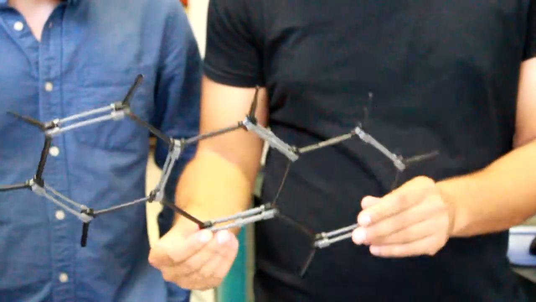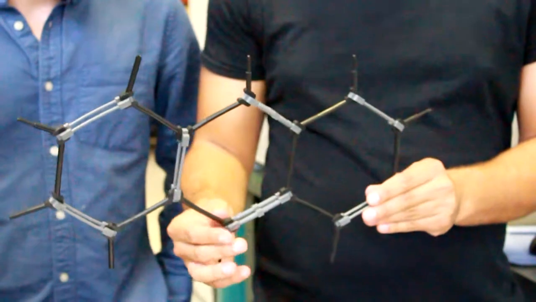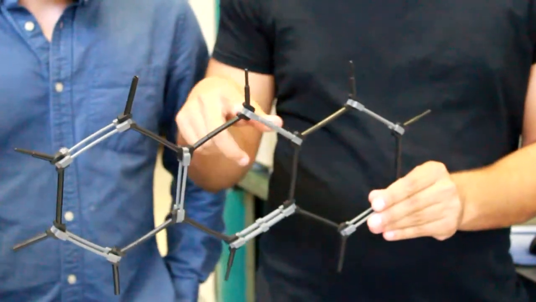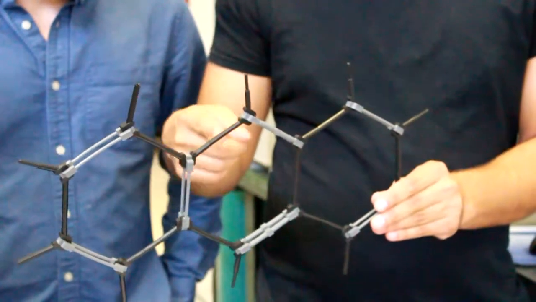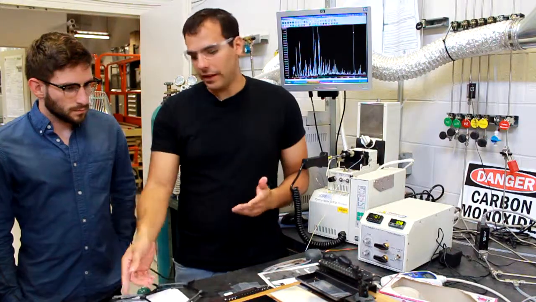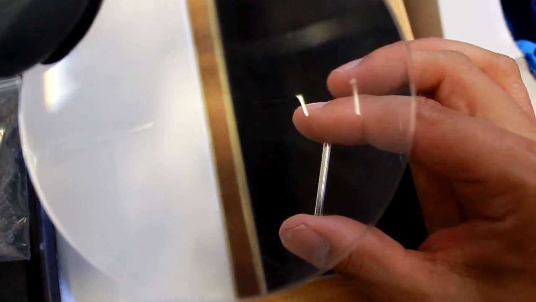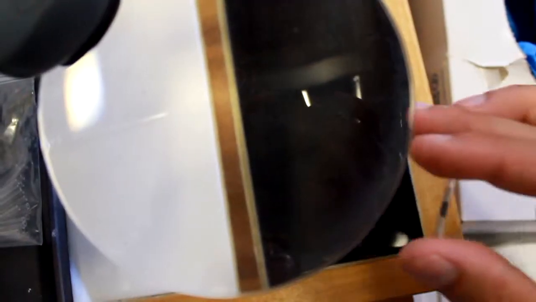What do the tars look like? So Josh, tars are big, heavy hydrocarbons. They look kind of like this. They're carbon rings with double bonds in the middle. They're called aromatic rings. In real life, tars are black and sticky. So here's a fresh sample. And here's a tarred sample.